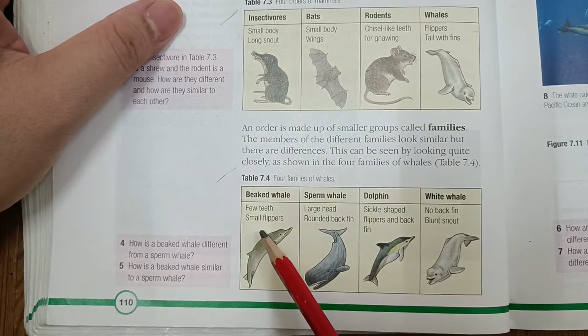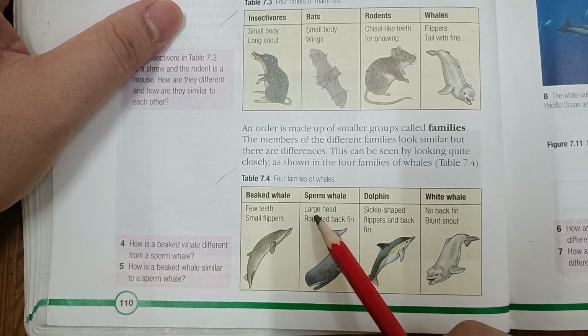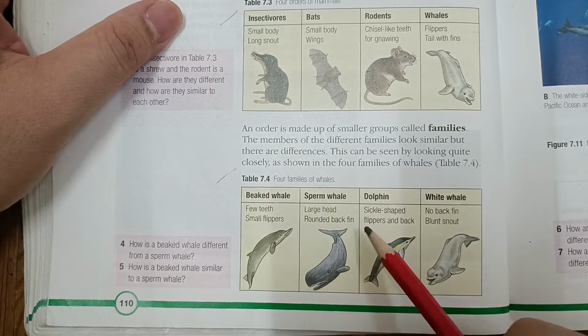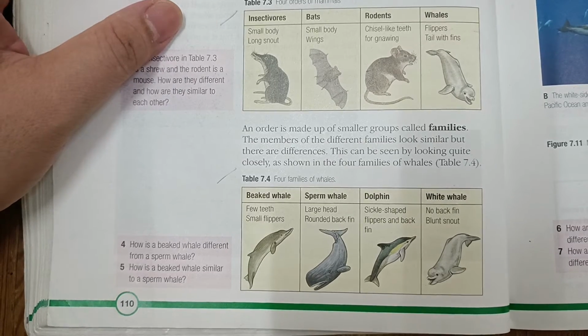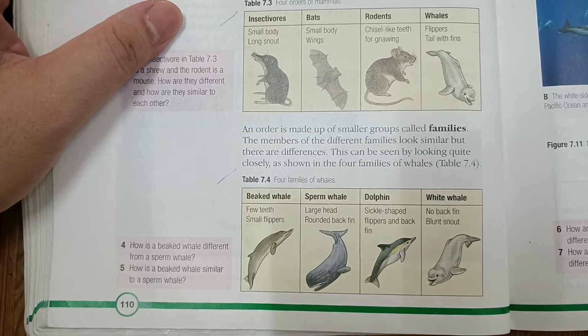Beaked whale: few teeth, small flipper. Sperm whale: large head, round back fin. Dolphin: sickle-shaped flipper and back fin. And white whale: no back fin, blunt snout.